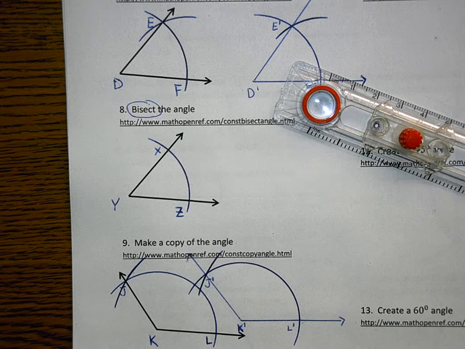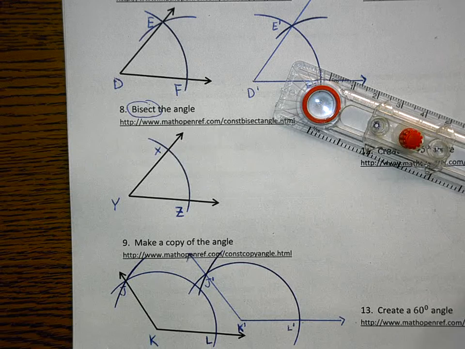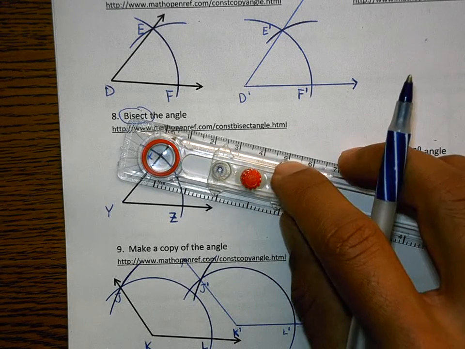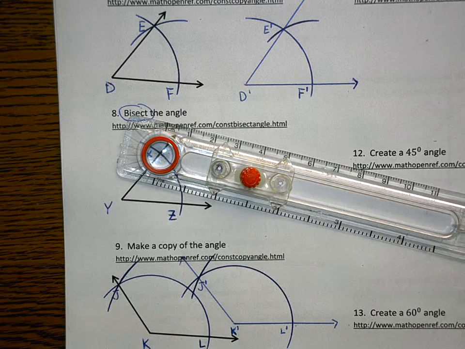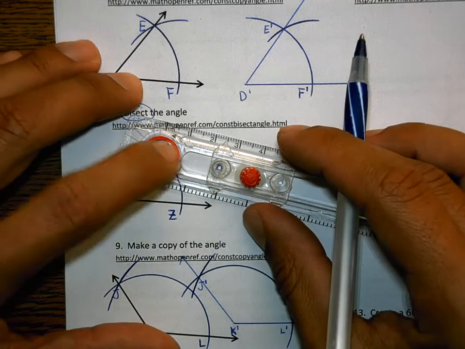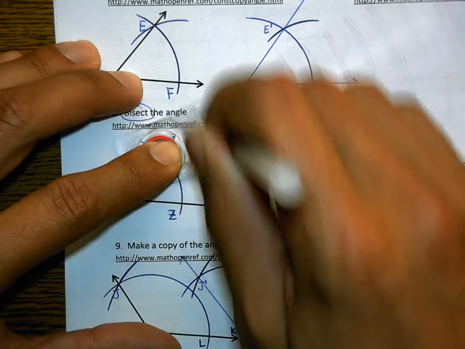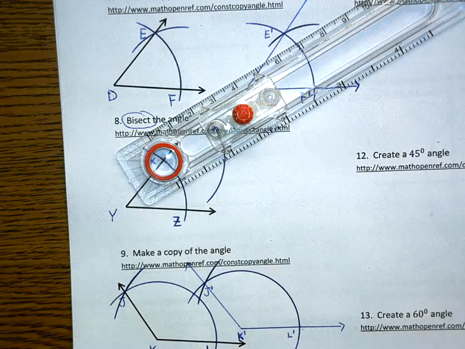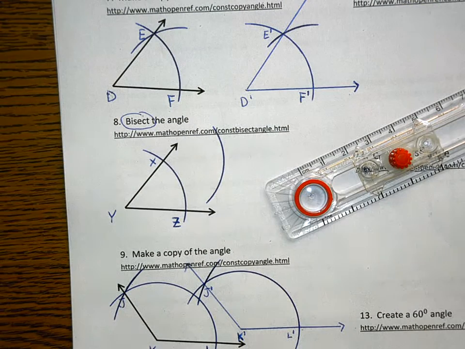Well, I need a third equidistant point, but I need them from these 2 equidistant points. Let's do the bullseye on point X. And I'm going to make an arc, but I'm going to put it way out here in the middle of this angle, using X as my center.